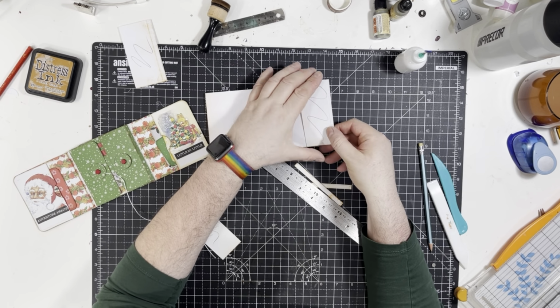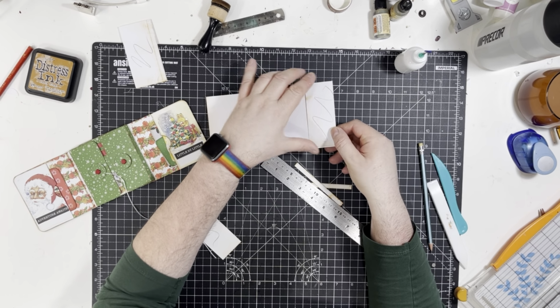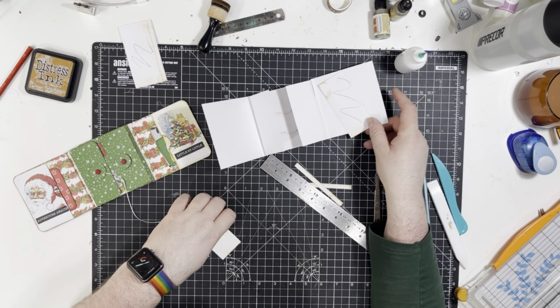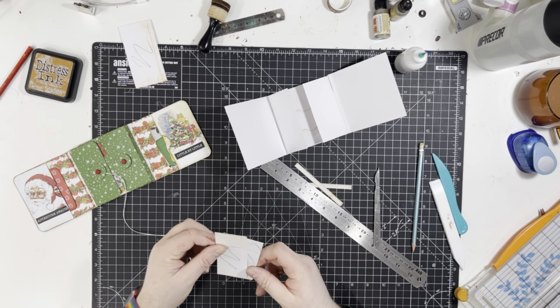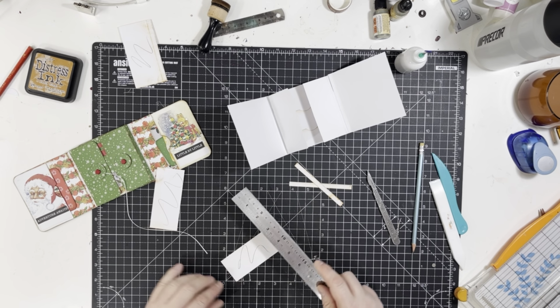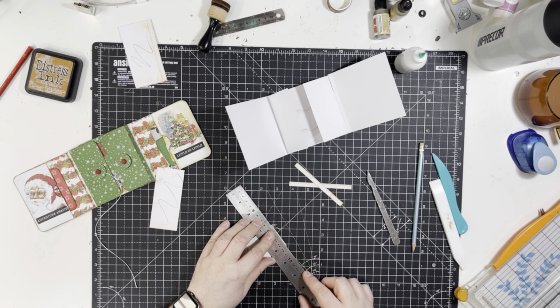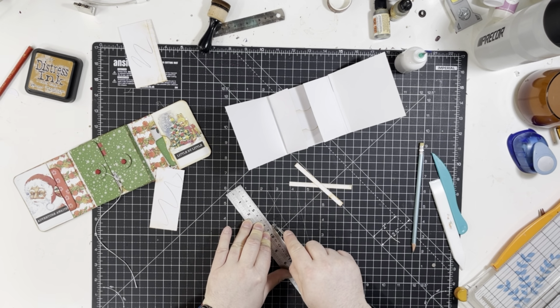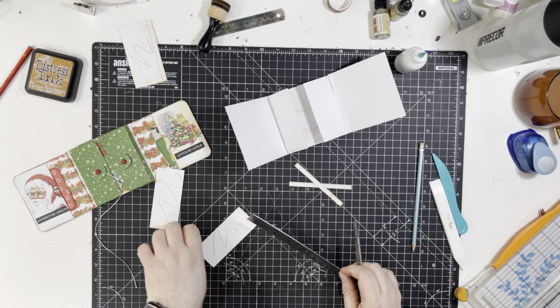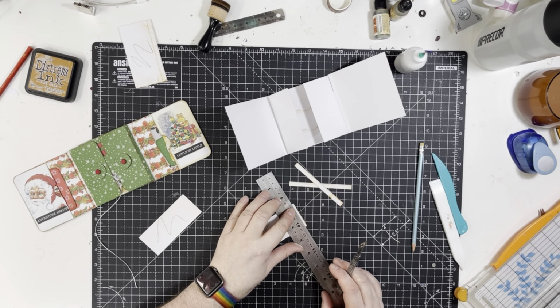Check that against the height. Okay, that seems to be okay, which means that one should be. Oh no, that's got a little bit of a score line on it. Let's cut that down then. And cut that one down because that's also got that score line on it.